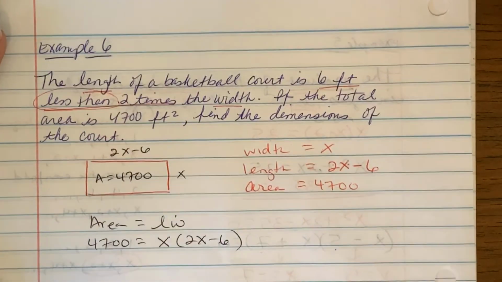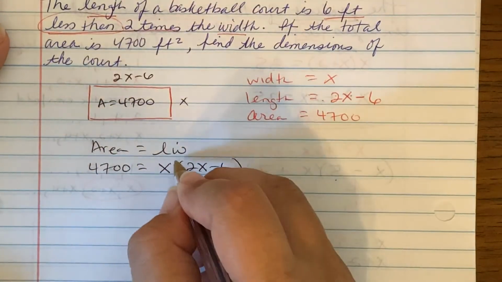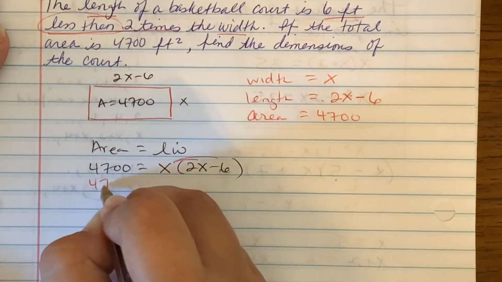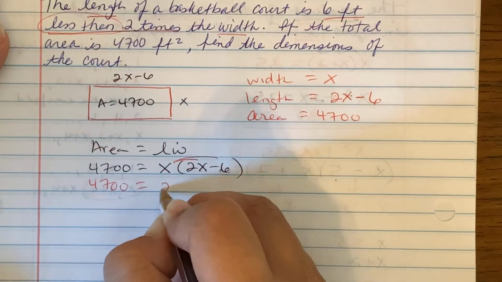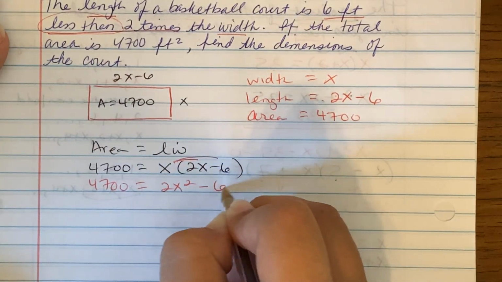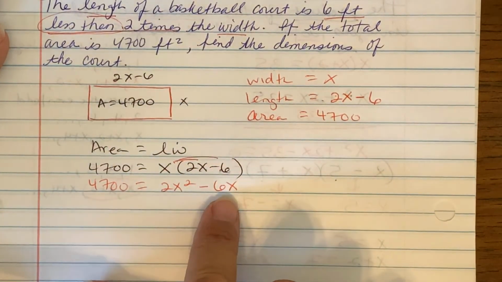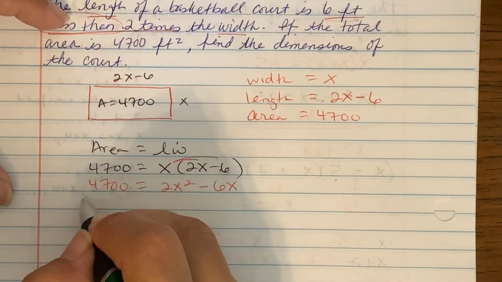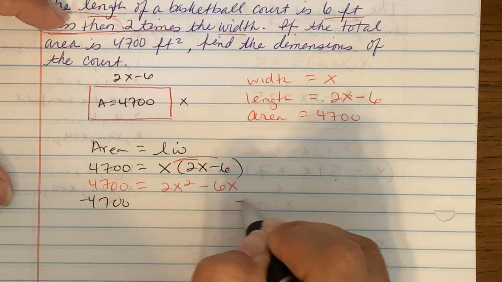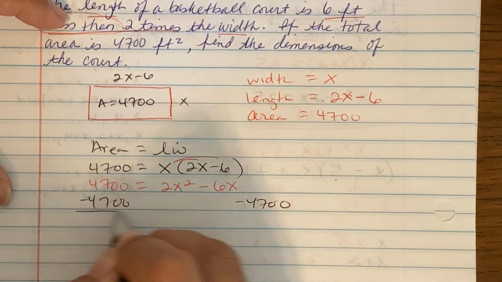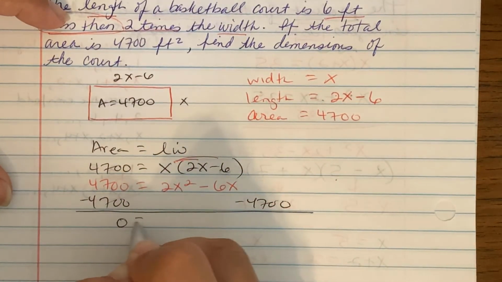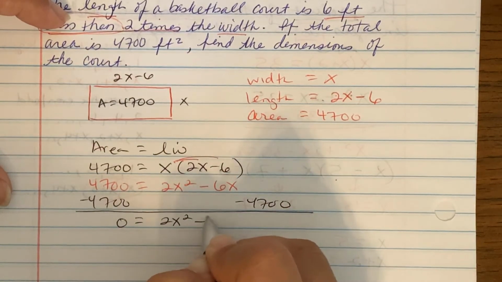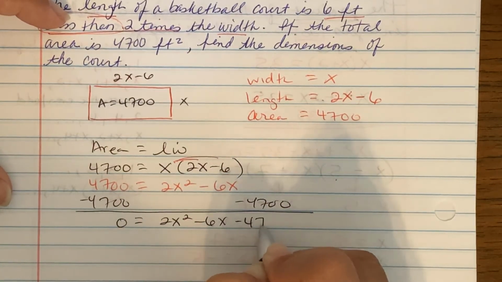In order to find our dimensions, we need to first distribute. So 4,700 slides down. We get 2x squared minus 6x. At this point, you want to set this equal to 0. So I'm going to subtract the 4,700 over. So you get 0 equals 2x squared minus 6x minus 4,700.